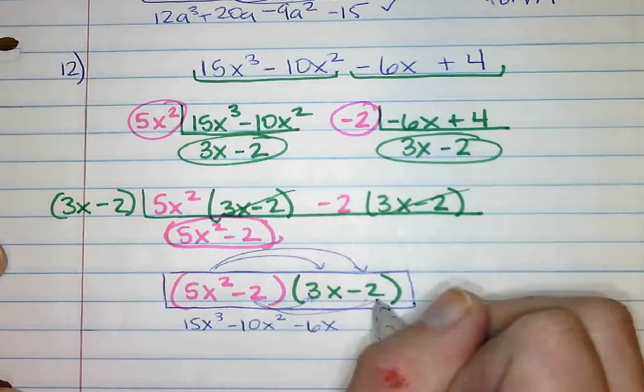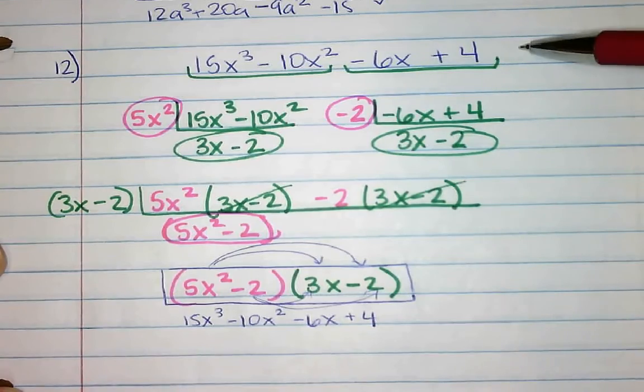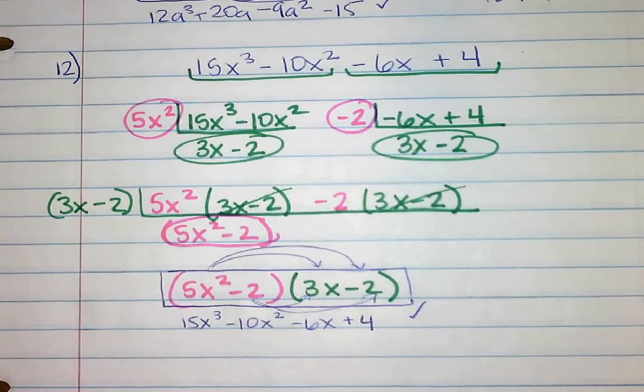All right? So do y'all have any questions for me on how to factor by grouping? No? Awesome. Okay. Well, we're going to go ahead and get started on our homework right now.